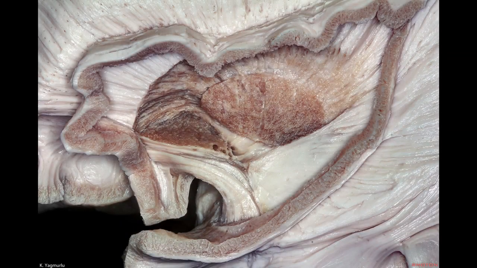Enlarged view of previous slide. The anterior limb, genu, and posterior limb of the internal capsule are observed. The substantia innominata is located in front and beneath the anterior commissure. Here the ventral claustrum spreads out in the uncinate fasciculus to reach the amygdala.